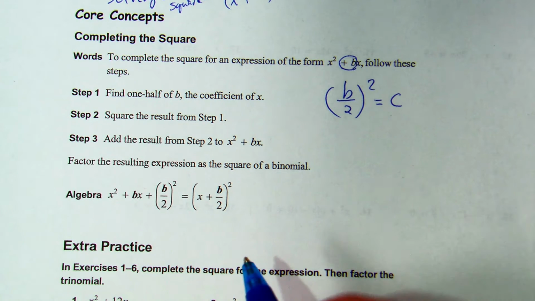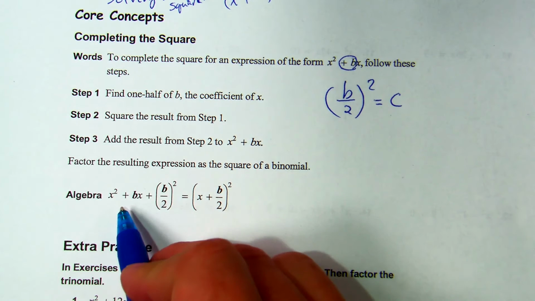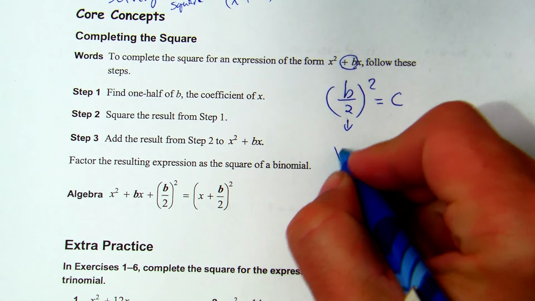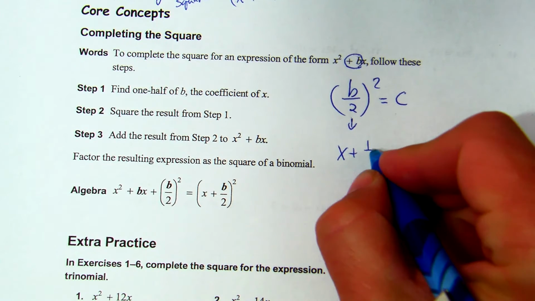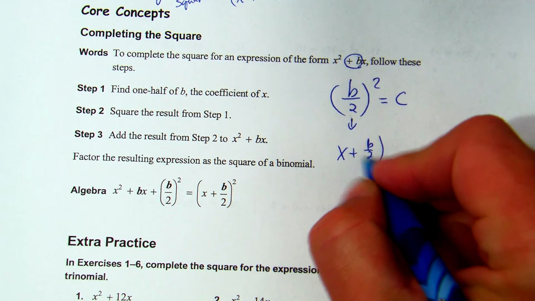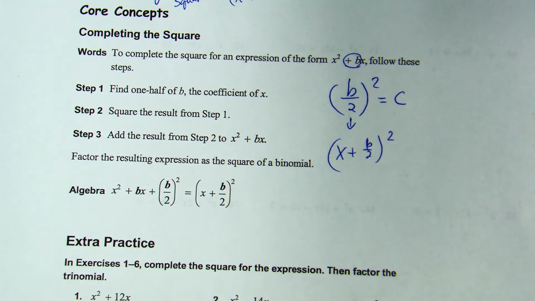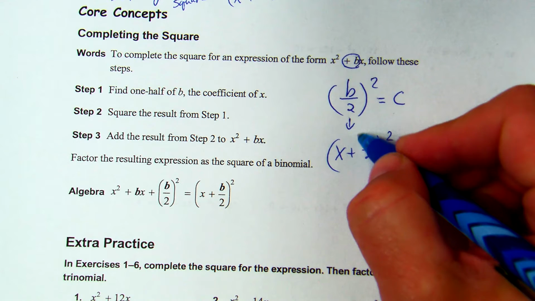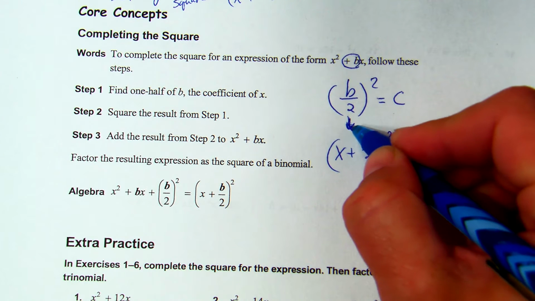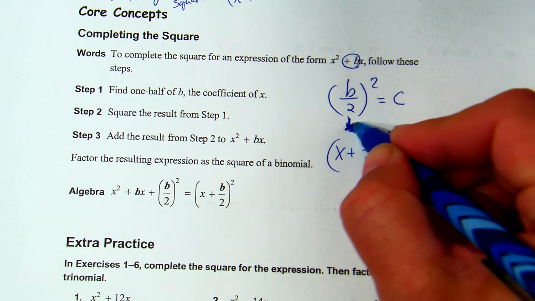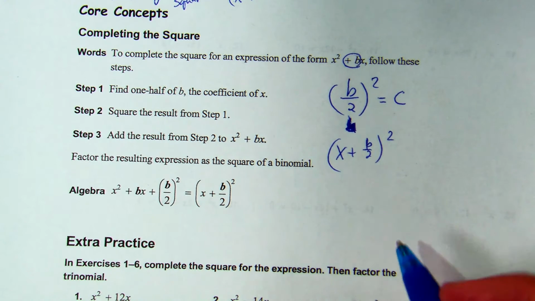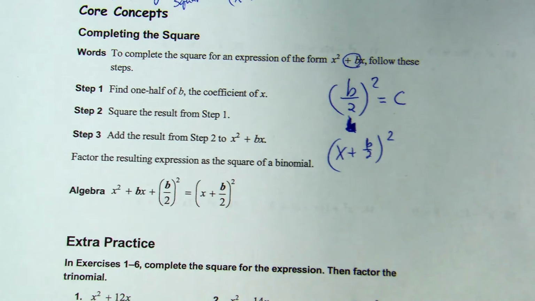You'll notice here that this right here is what we're adding to x for our perfect square. That b divided by 2 is actually this term that we put inside here. Sorry, let me draw a little arrow to the right location. That's what we're going to put here when we factor that out.